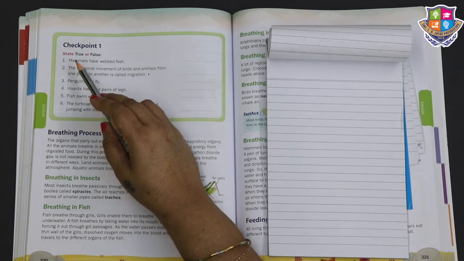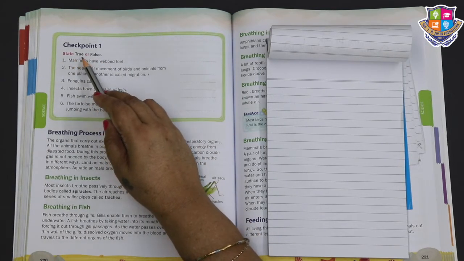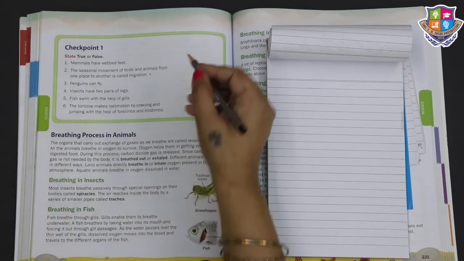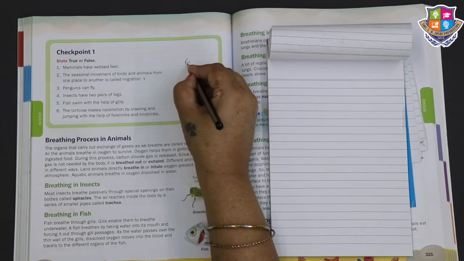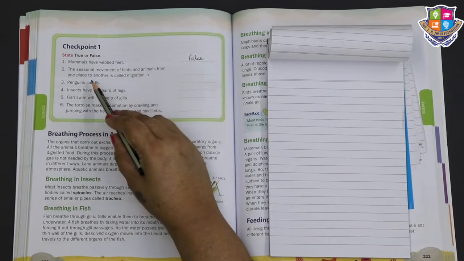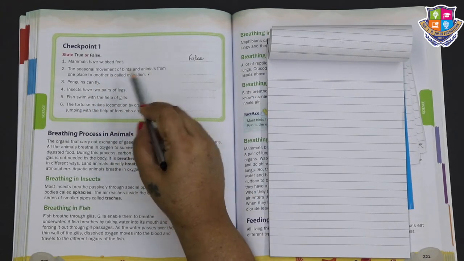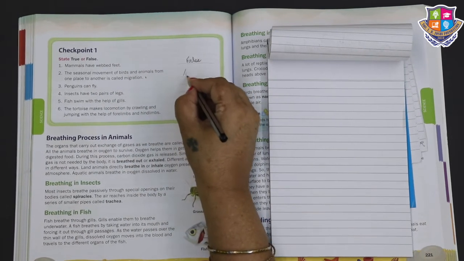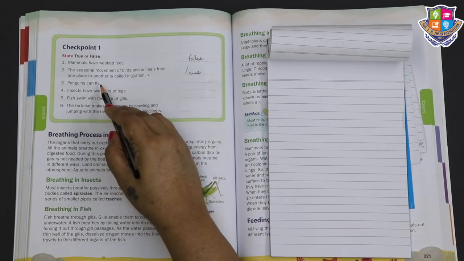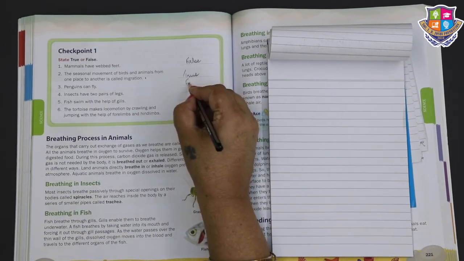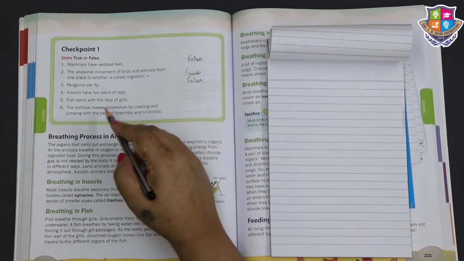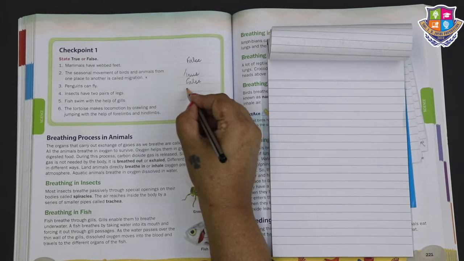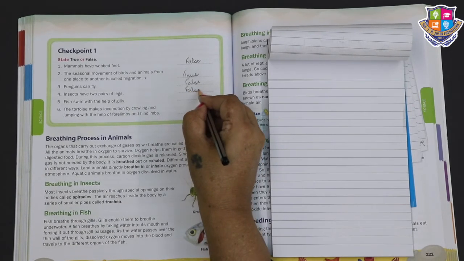Let's see what we are going to say. It says state true or false. Mammals have webbed feet. Now that's completely false. The seasonal movement of birds and animals from one place to another is called migration. Now that's true. Penguins can fly. That's wrong, so it's definitely going to be false. Insects have 2 pairs of legs. That's not true. It's false here.